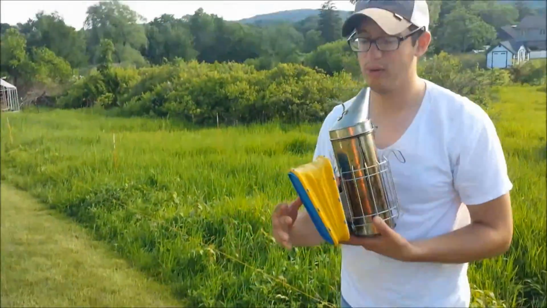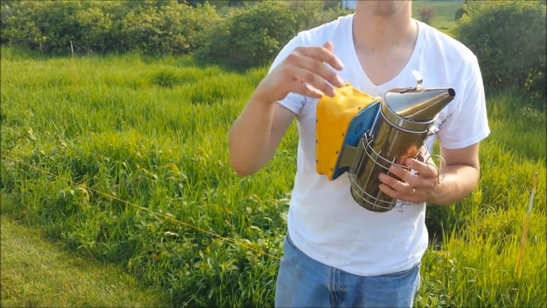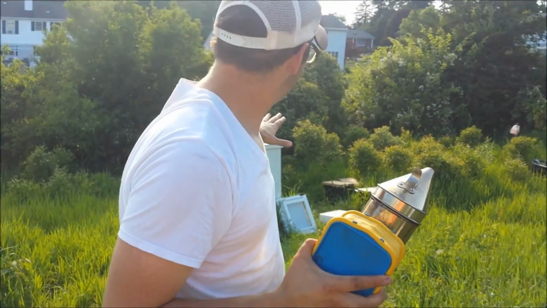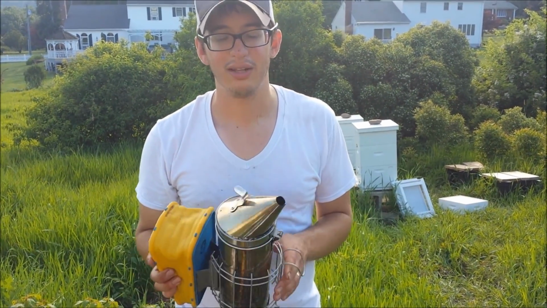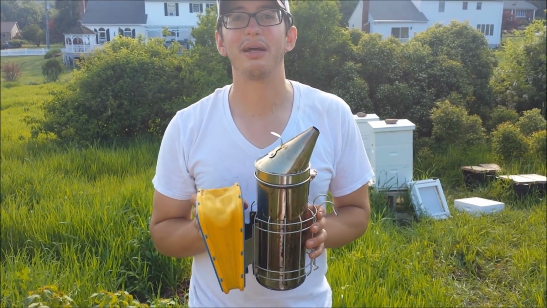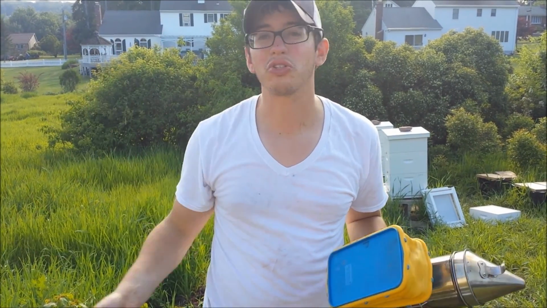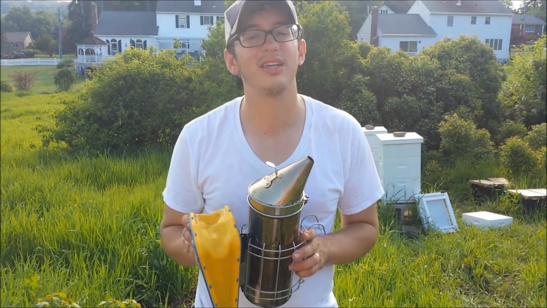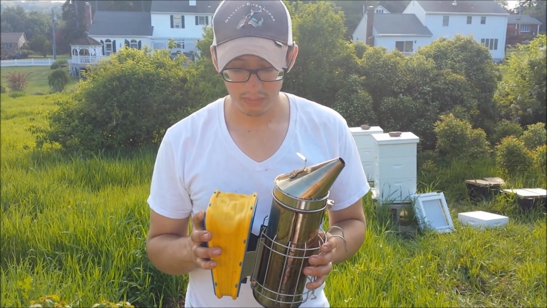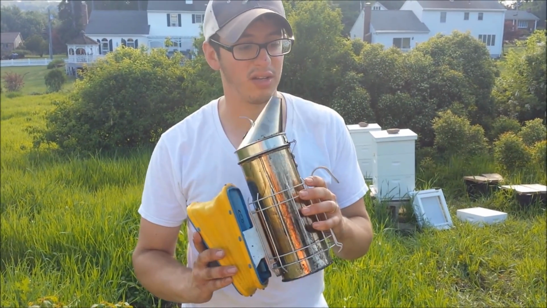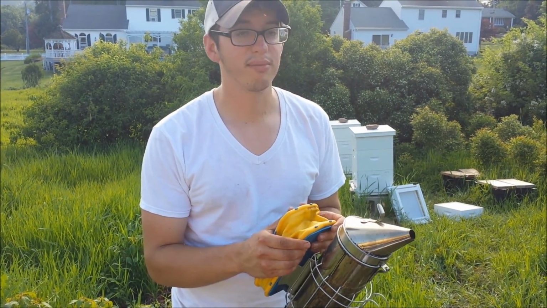Smoker, very important. Okay, smoker, you put fuel inside, it burns and produces smoke. Why smoke? Anytime you go inside the hives, the bees are going to get agitated. Why? Because you're lifting the roof off their house. They don't like it. Okay, so the smoke is going to mask their alarm system. It's going to short circuit their alarm system. It's going to make it so that they won't sting you as much or as often. And so a little puff of smoke calms the bees down.